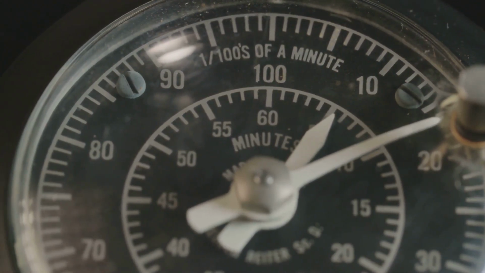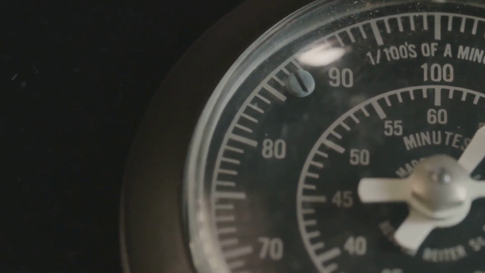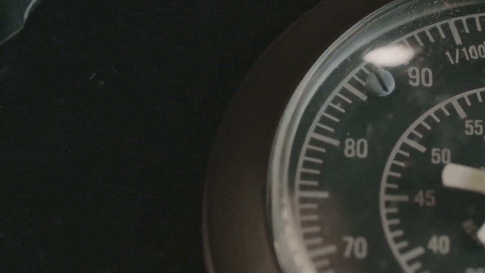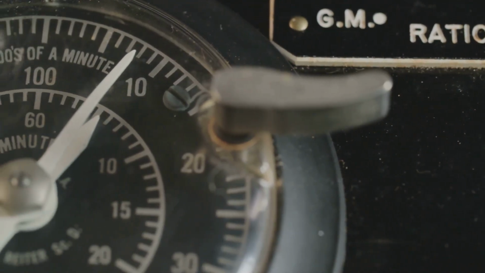A CSI above 1.96 means statistically significant clustering. Above 3.0, strong clustering. Above 5.0, extreme. You're looking at intentional architecture.